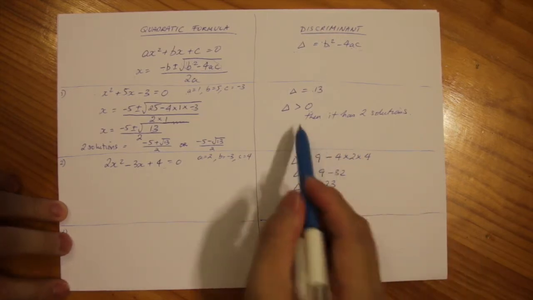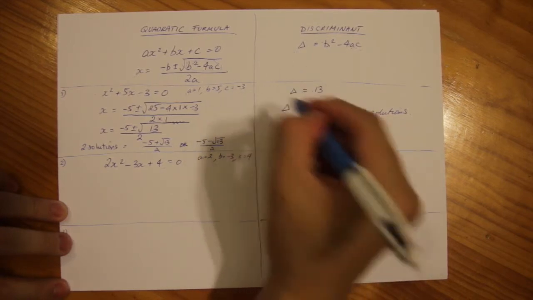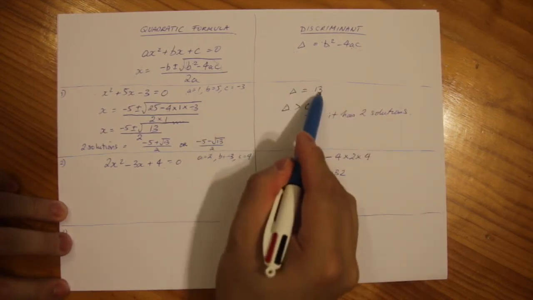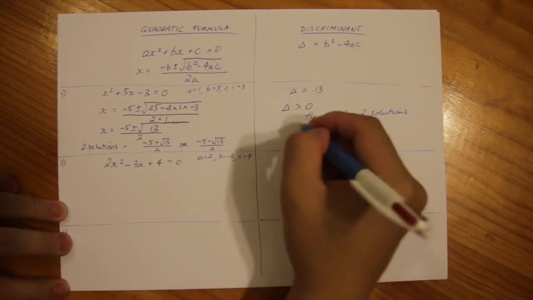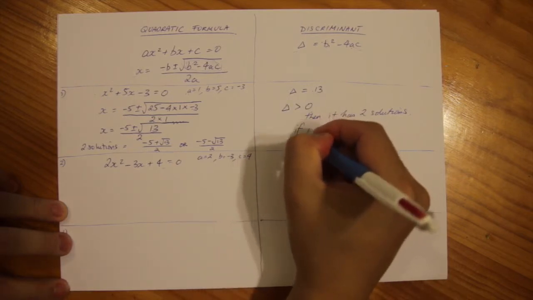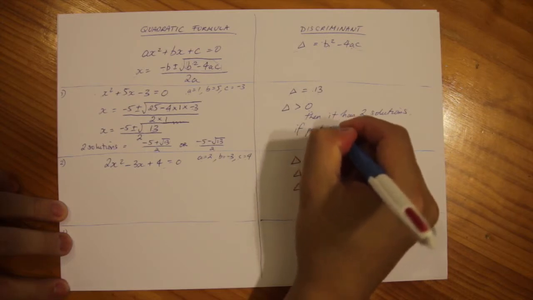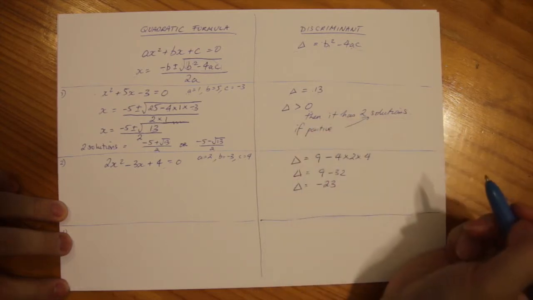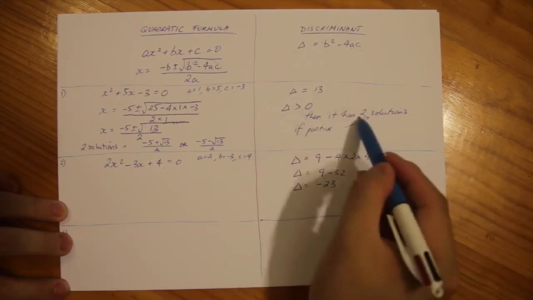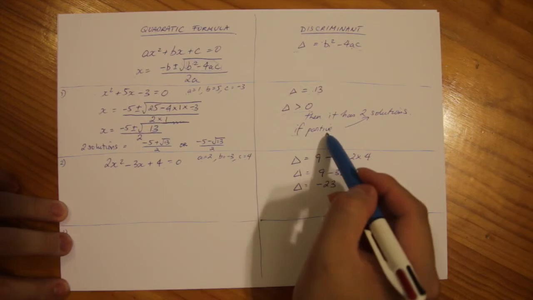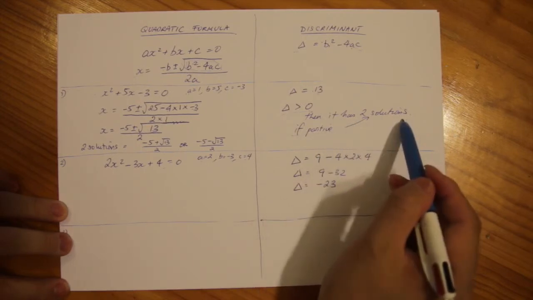The difference here is, with the first example, the discriminant is greater than 0. It's a positive number. So if positive, it has 2 solutions. Okay, that's another way of looking at it. If it's greater than 0, it has two solutions. If it's a positive number, it has 2 solutions.